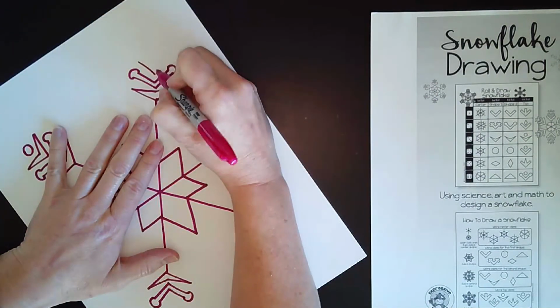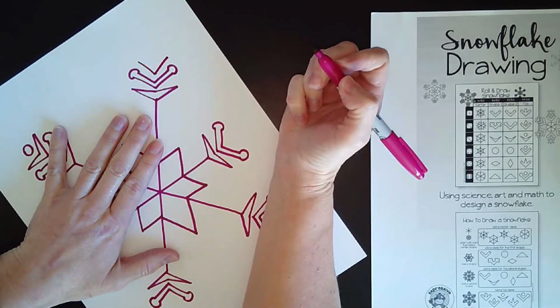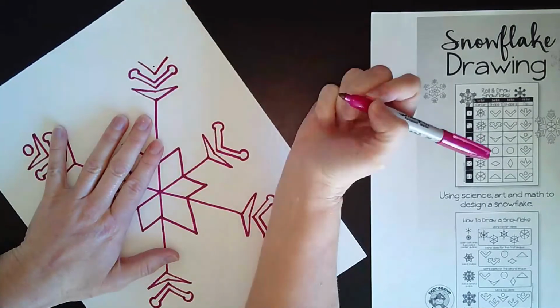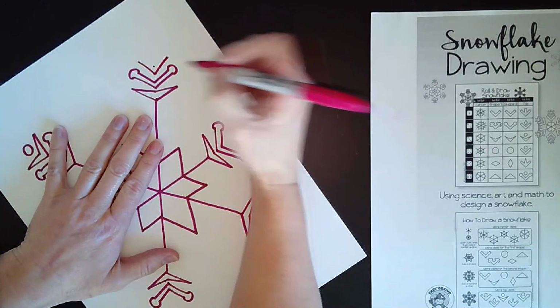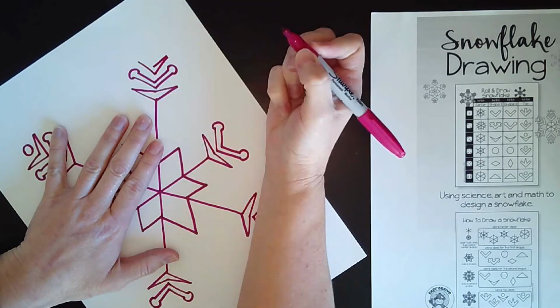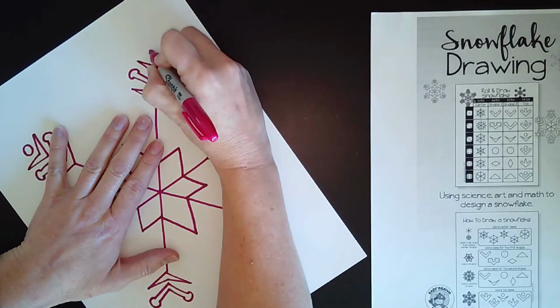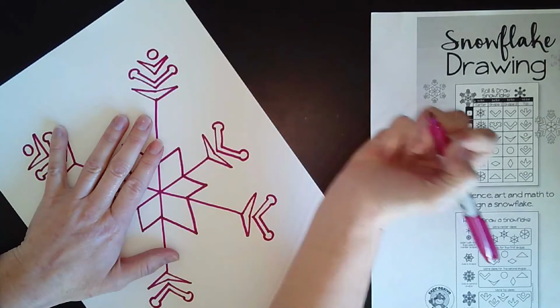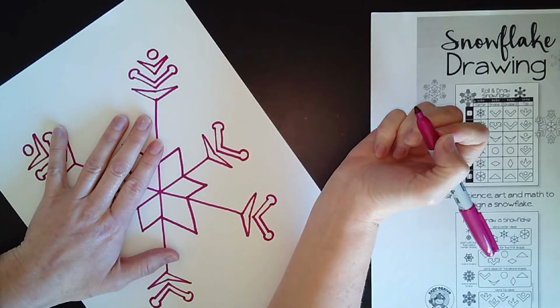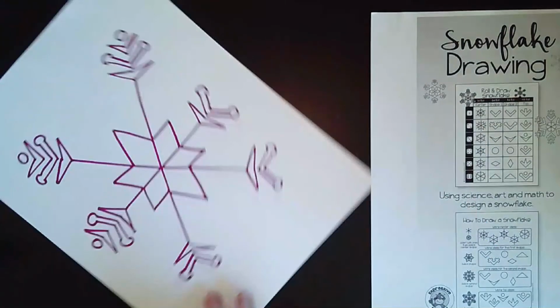Start with a V, make a little dot right in the middle, connect to the right, connect to the left, and add a circle. Twist again.